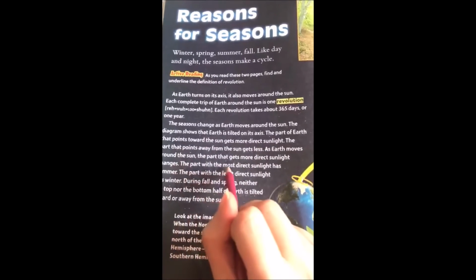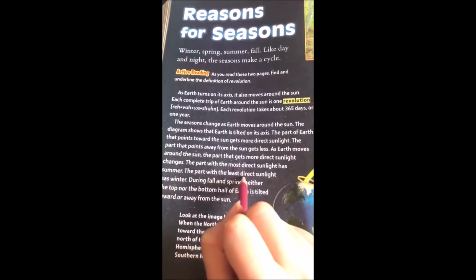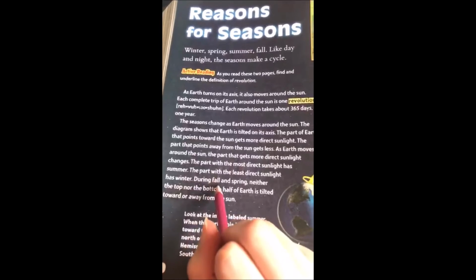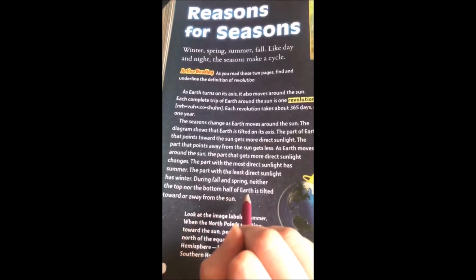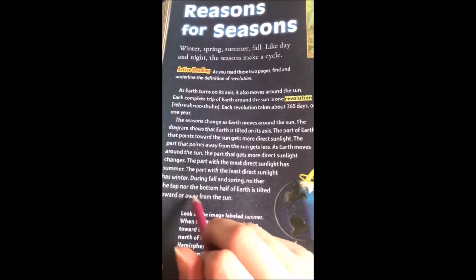So the part with the most direct sunlight has summer. Do you see that? The part with the least direct sunlight has winter, and during fall and spring, neither the top nor the bottom half of Earth is tilted towards or away. Let me explain it in my own way so that you can understand it easier.